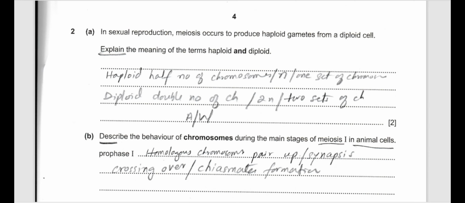of this past paper is related to meiosis. Let me read out a part. In sexual reproduction, meiosis occurs to produce haploid gametes from a diploid cell. So when we talk about meiosis, definitely we are talking about the formation of the haploid gametes from a diploid cell. Explain. Now here our command word is explain.